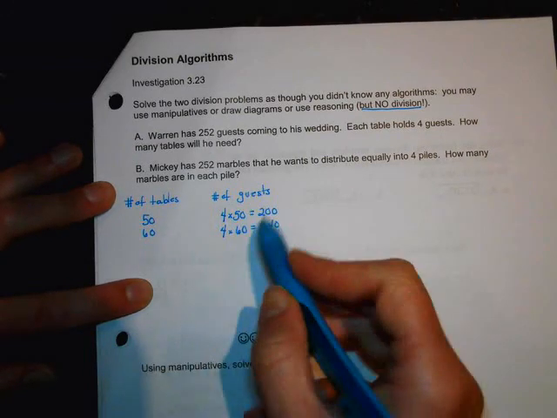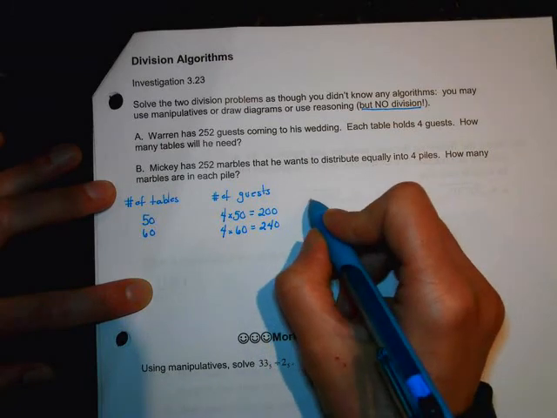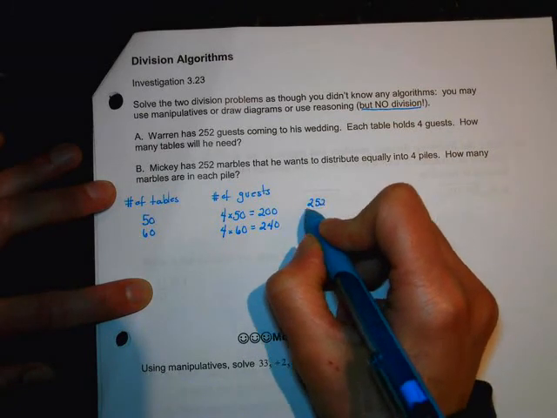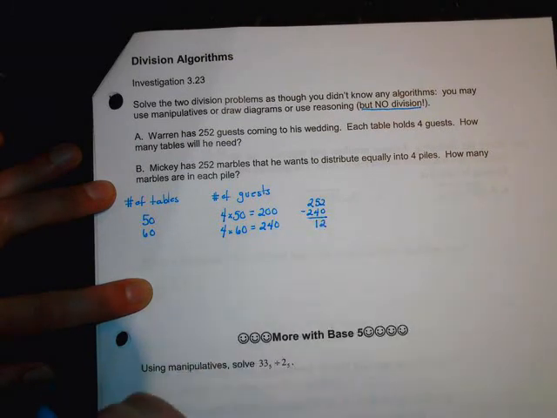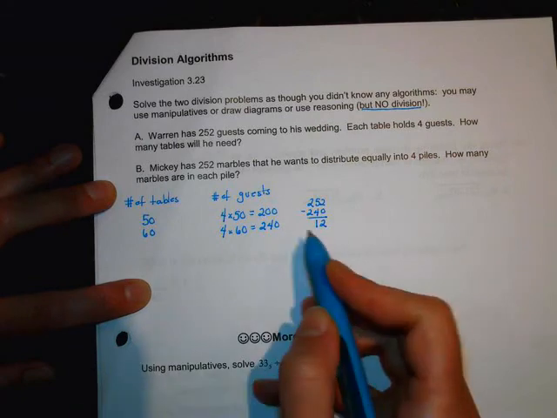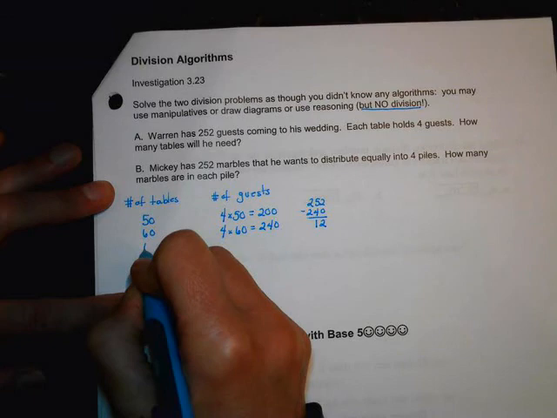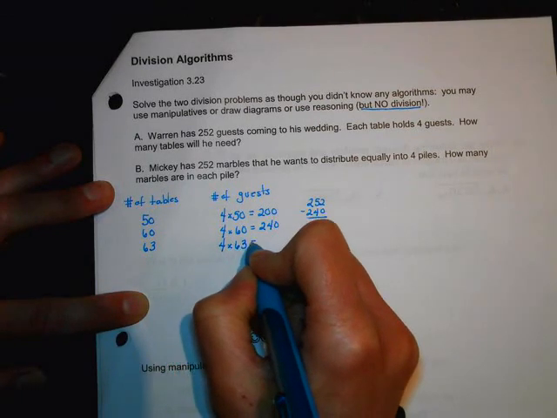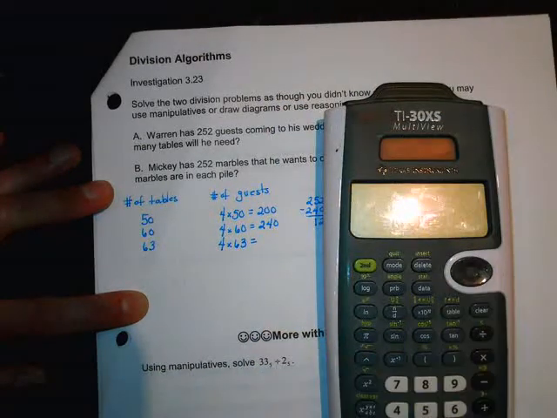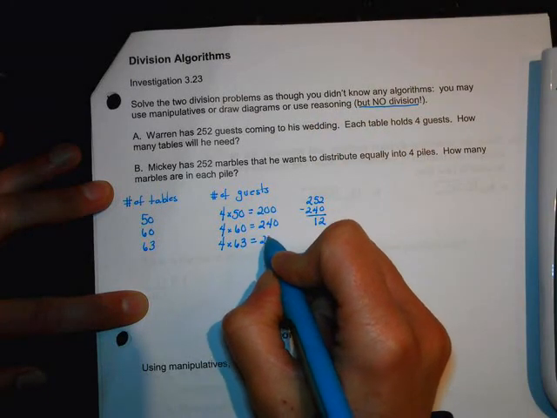So at this point, maybe we could just rationalize it out. We need 252 guests. We're up to having 240. So it looks like we're 12 guests shy. 12 guests are going to be standing. So that means we need 3 more tables. So if we have 63 tables, 4 times 63, let's check it. There's your 252. So that was just drawing a table, kind of guess, check, and revise, right?